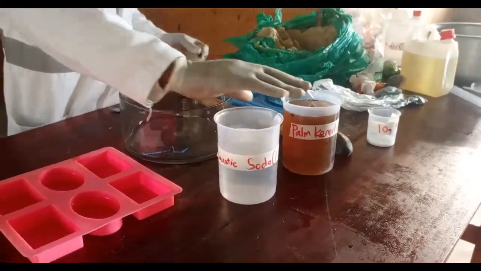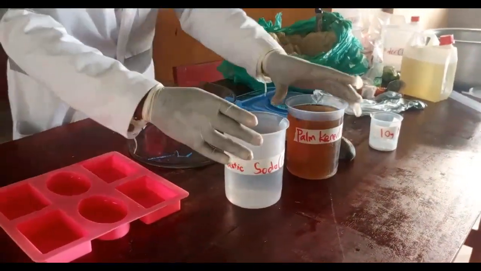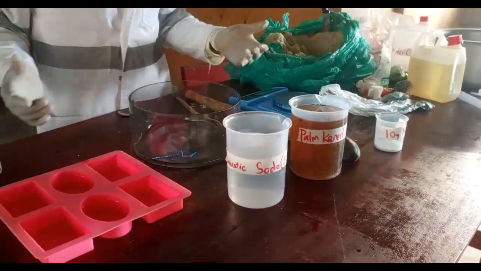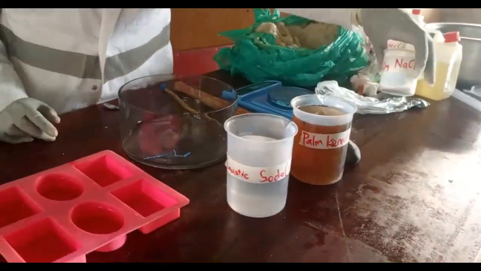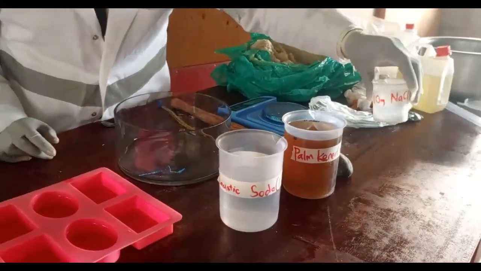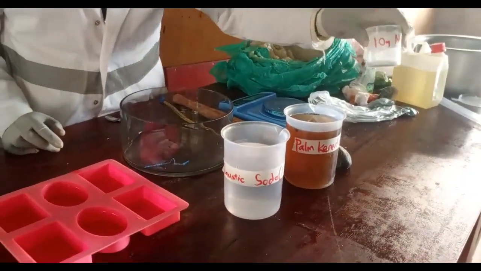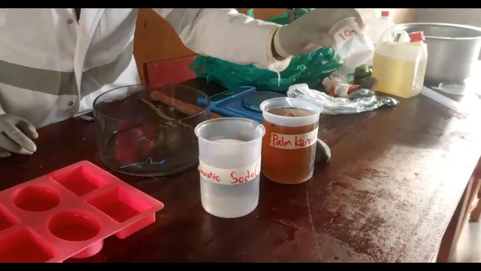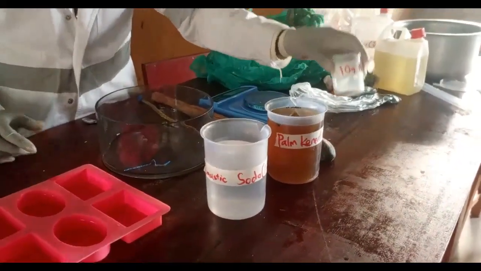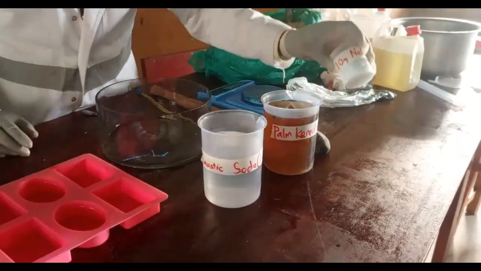So these are the major ingredients we need, but there are other additives which I want us to check on today. And today we have sodium chloride. This works as a hardener. Sodium chloride works as a hardener. When you use it, your soap becomes very strong and can last for long.